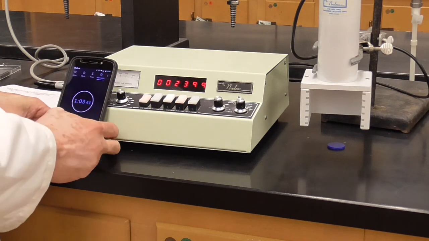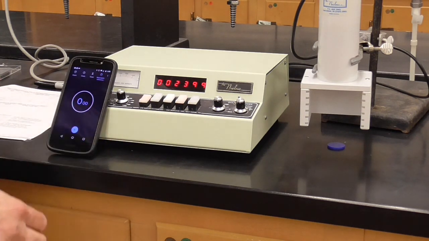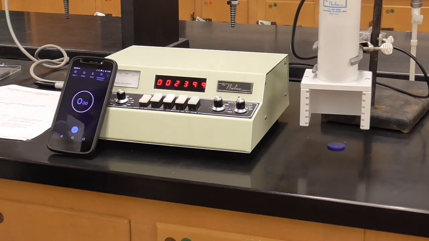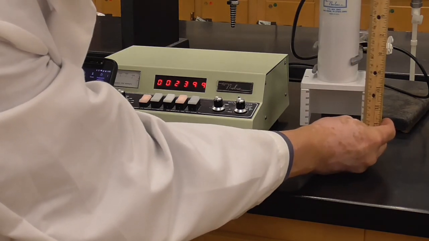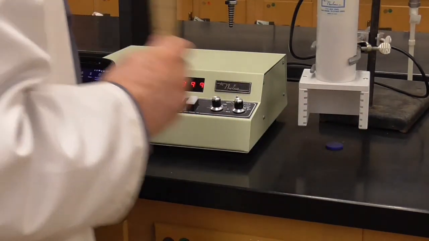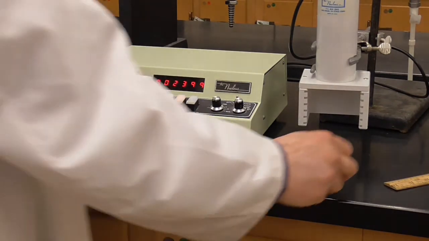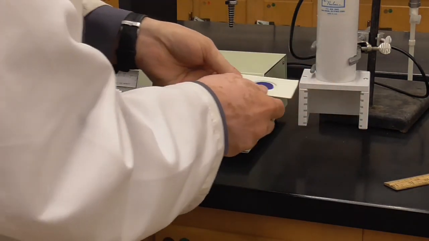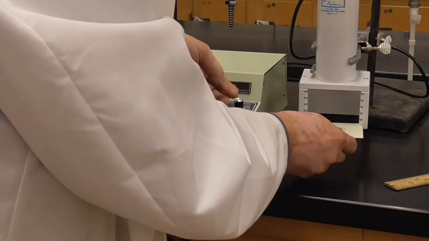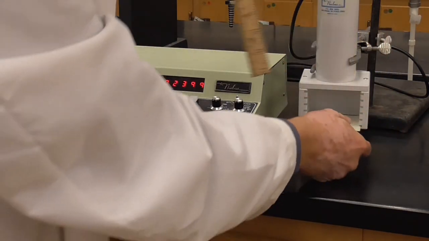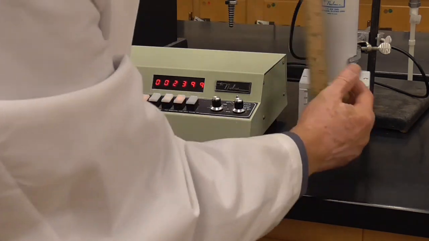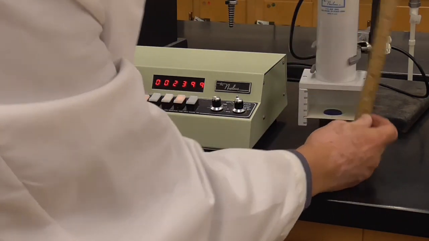All right, 2,399. And our final distance, 5 centimeters away, which, according to the ruler, is this bottom slot. So we will just use this holder here and put it in the bottom slot. Because I think that's 5. That's more like 6. Let me see. Yeah, that's closer to 5.